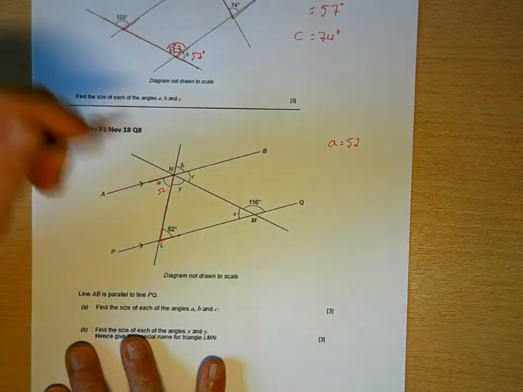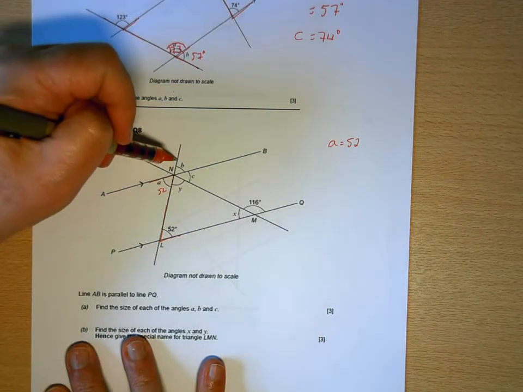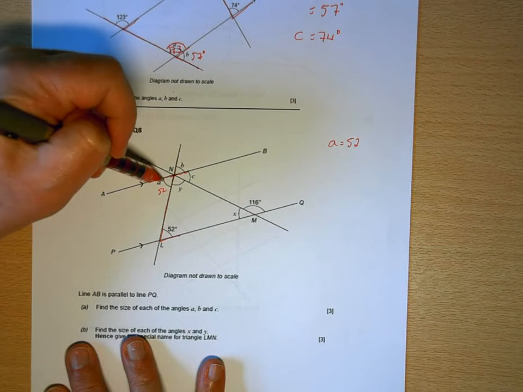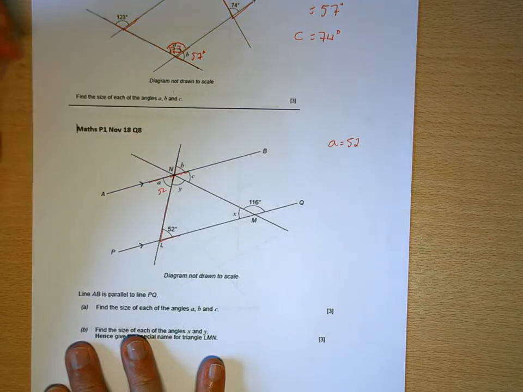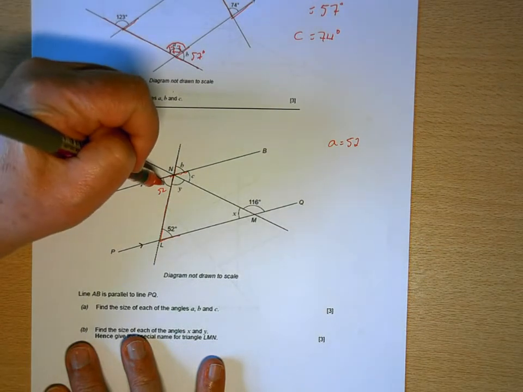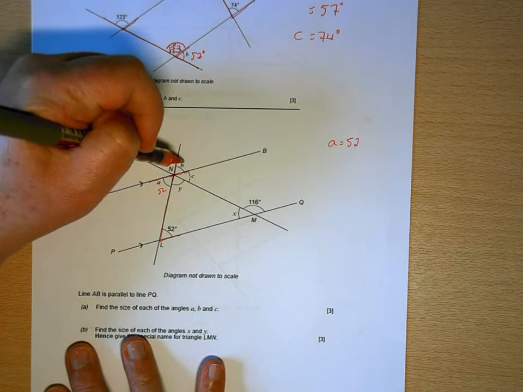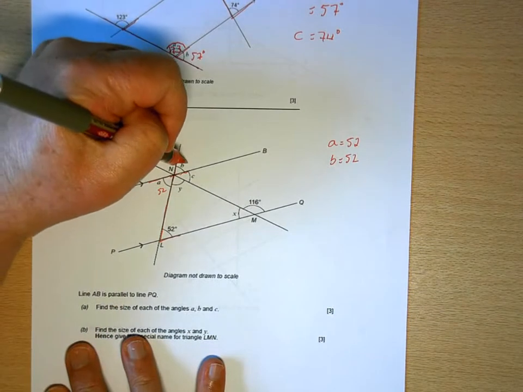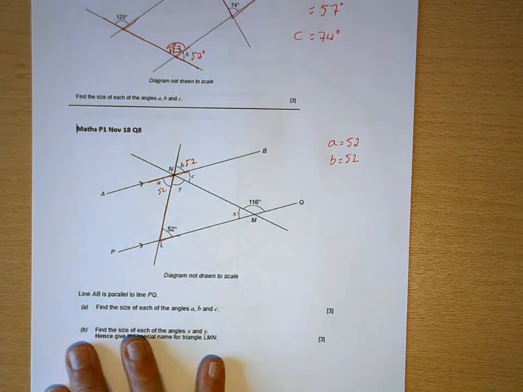B should be the next easiest to spot, and I can see here that I've got these intersecting lines and I've got the opposite angles there. So if A is 52, B is 52 as well. Okay, what else do I know there?